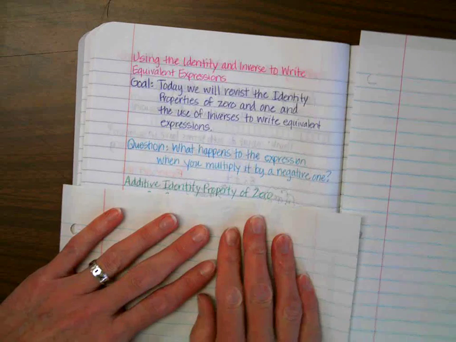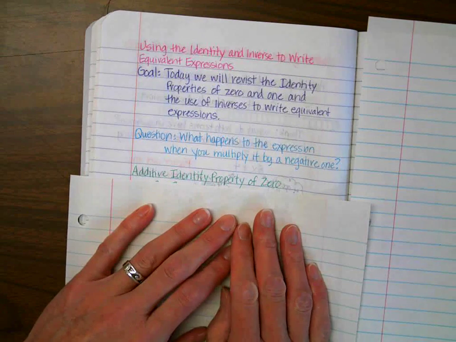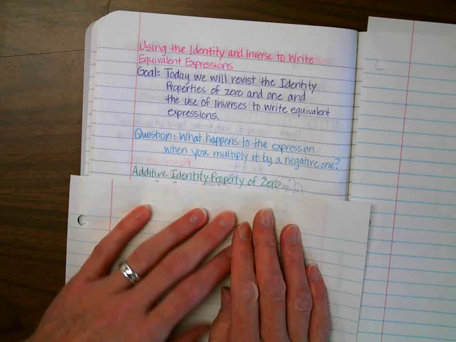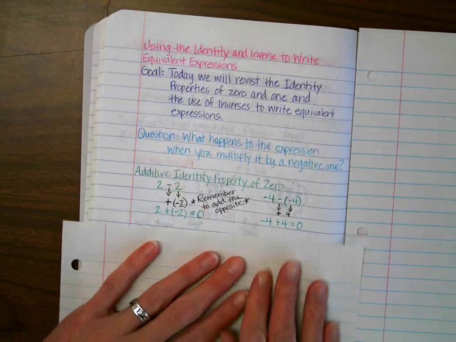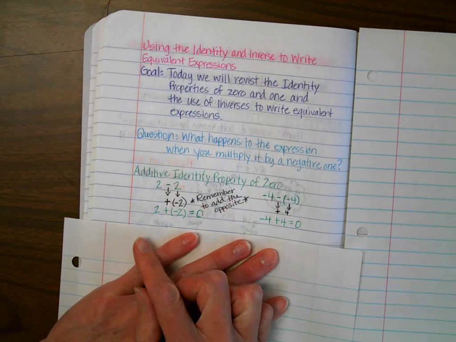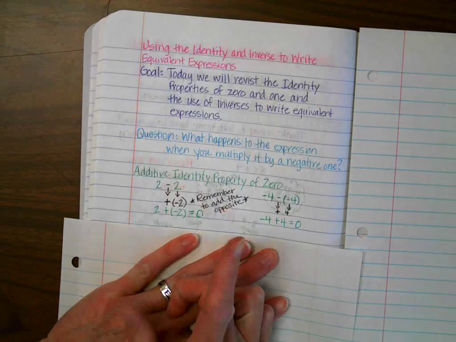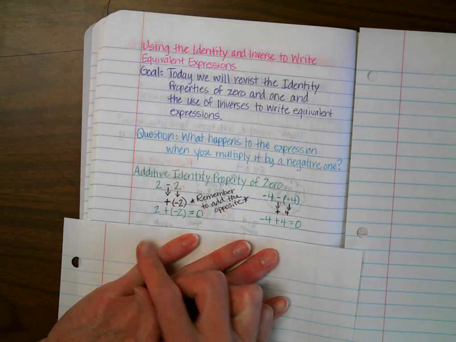Okay, so the first thing I want to go over, I can't remember if we've ever formally talked about the additive identity property of 0, but if we haven't, we're going to do it today. So the additive identity property of 0 is when you take any number and you add its opposite, it gives you 0 as the answer.